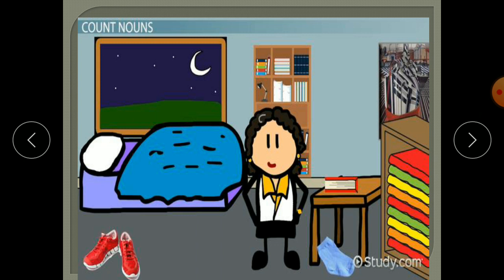We can see a window, we can see a moon, stars, we can also see shoes at the side. We can see a girl standing near the table, a book on the table. Then we can also see socks under the table, a cupboard behind the girl with so many books. Then we can see a cupboard with so many clothes and so many things we can see in this picture.